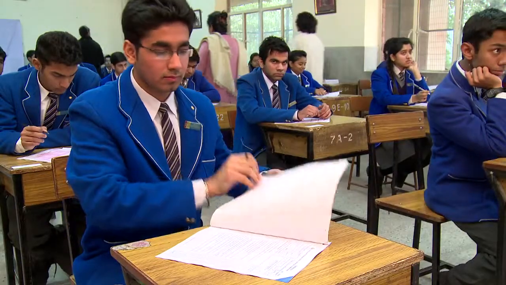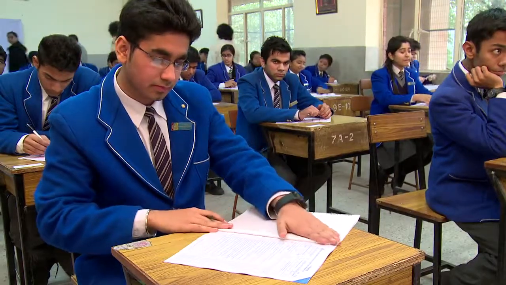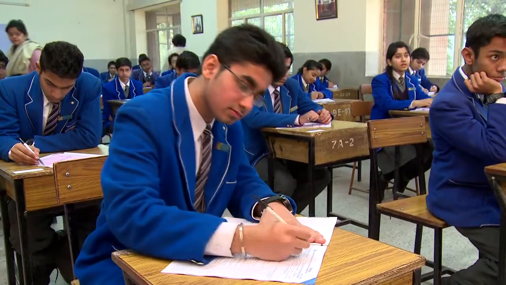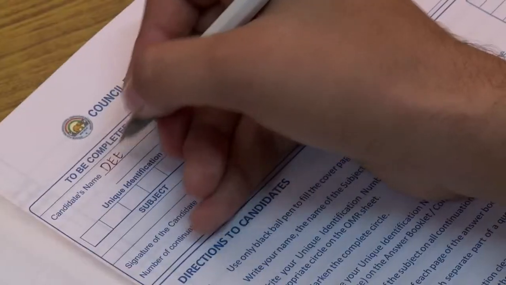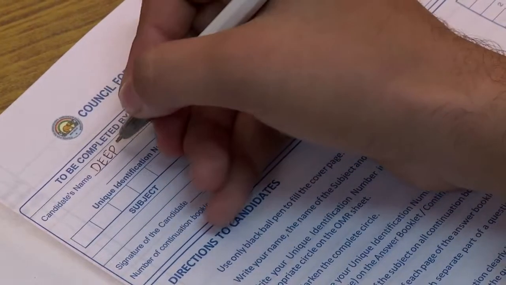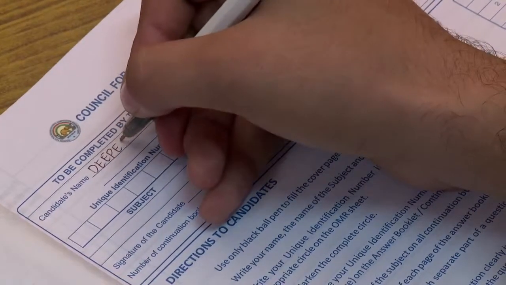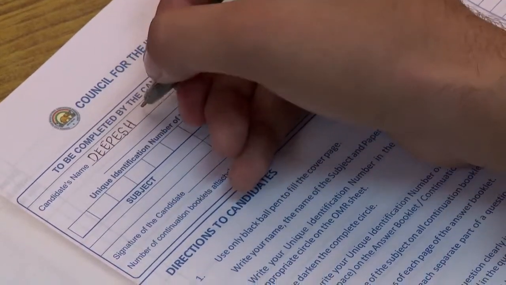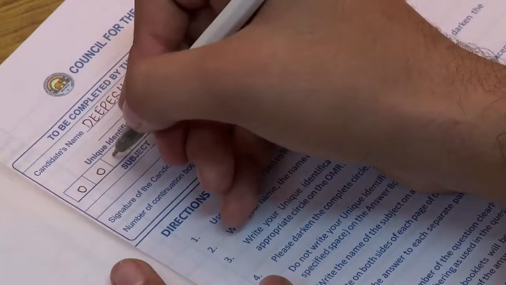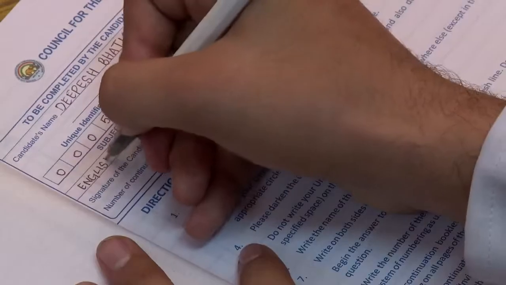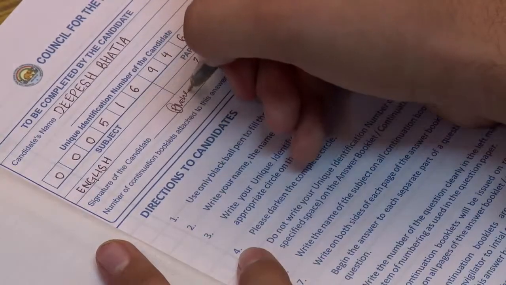After completing the required details on the OMR sheet, the candidate should proceed to fill the required information on the first page of the answer booklet. The candidate must fill in the details in the box meant for the candidate. This includes name, unique identification number of the candidate, subject, paper, and sign.